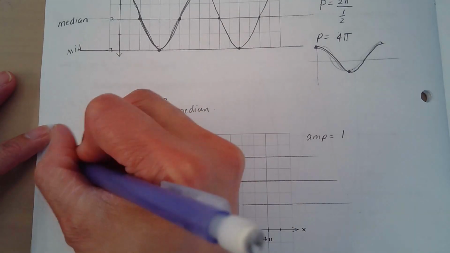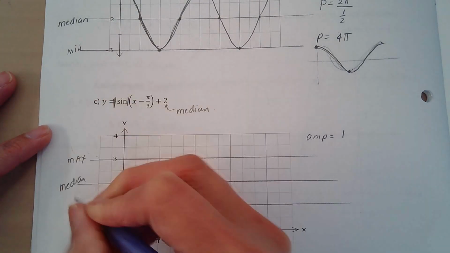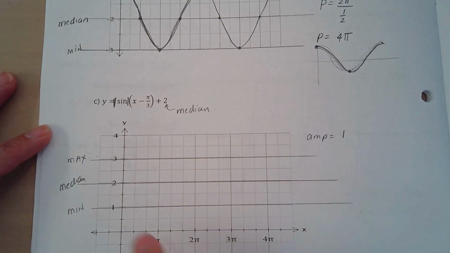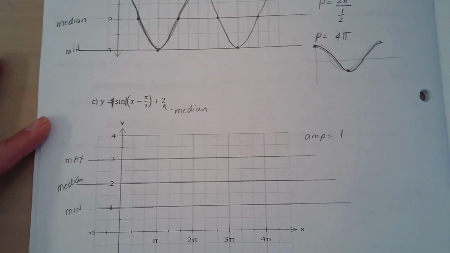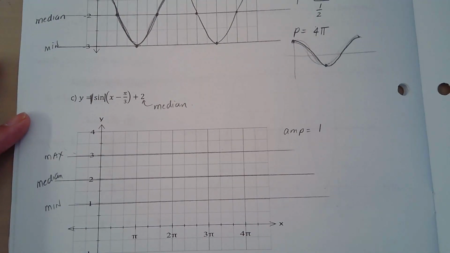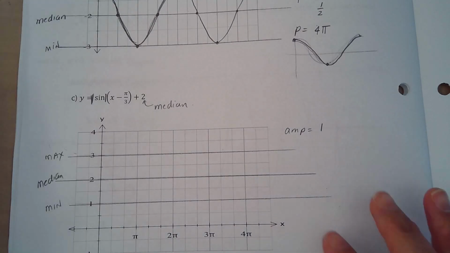So our maximum looks like it's 3. Our minimum looks like it's 1. Okay, what's next?